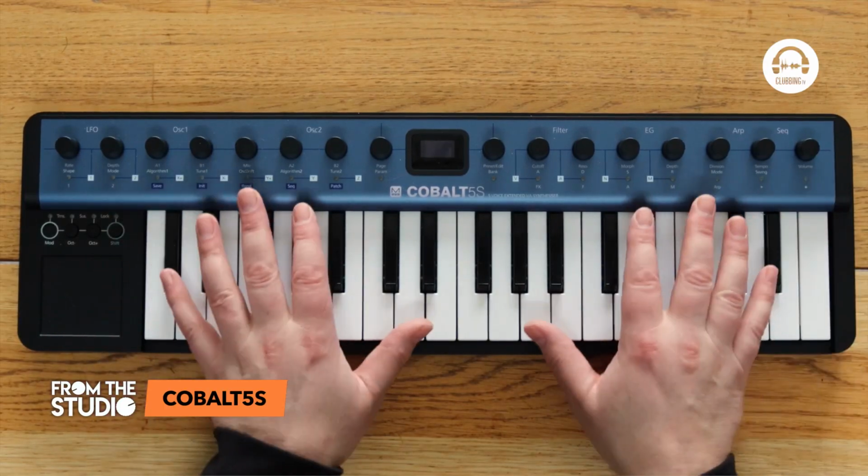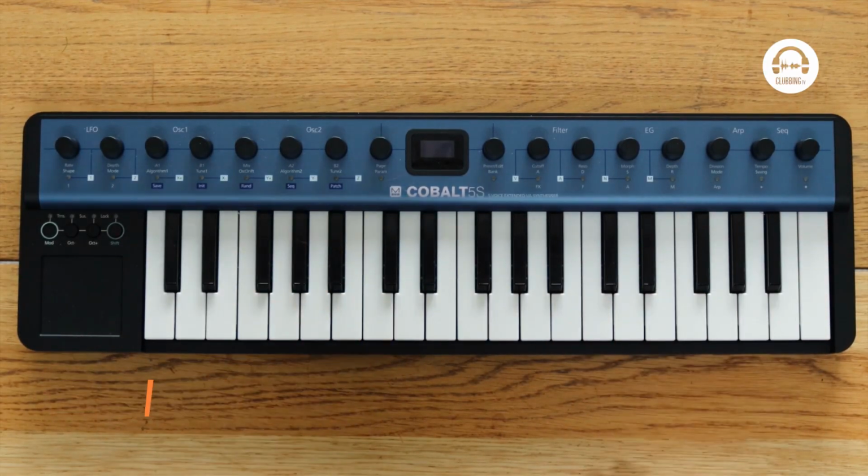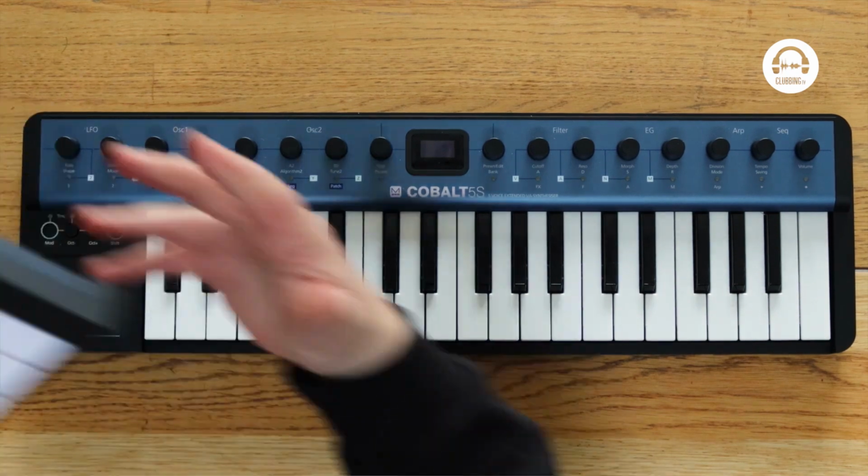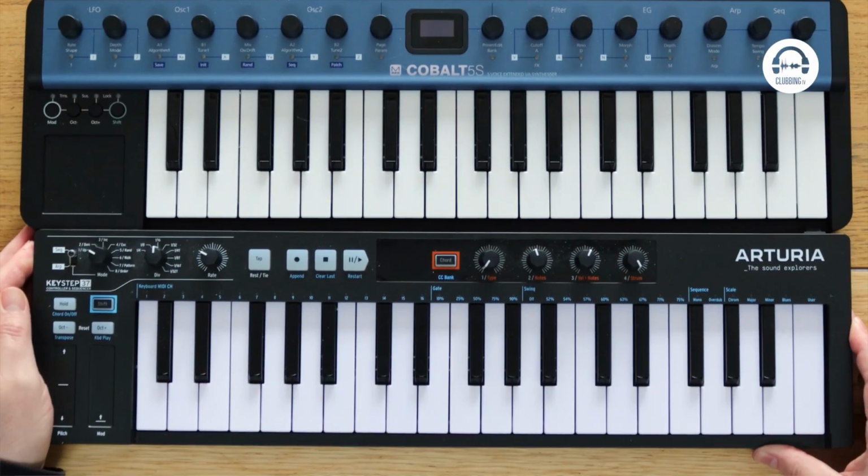We've got a 3-octave mini keys key bed, and it's very, very similar actually to the Keystep 37. I've got one of those over here. If I just put them next to each other, you can see they're almost the same size.